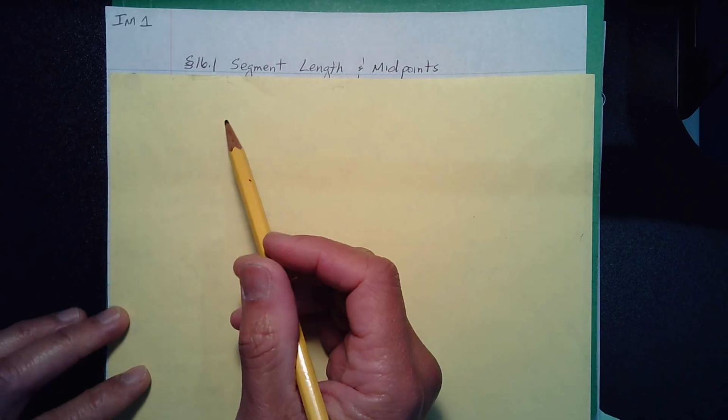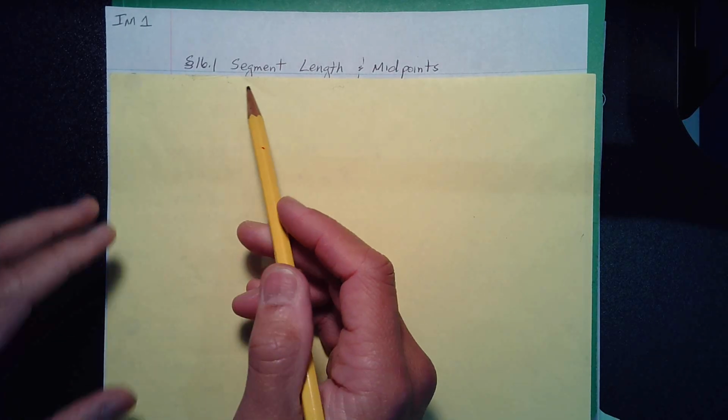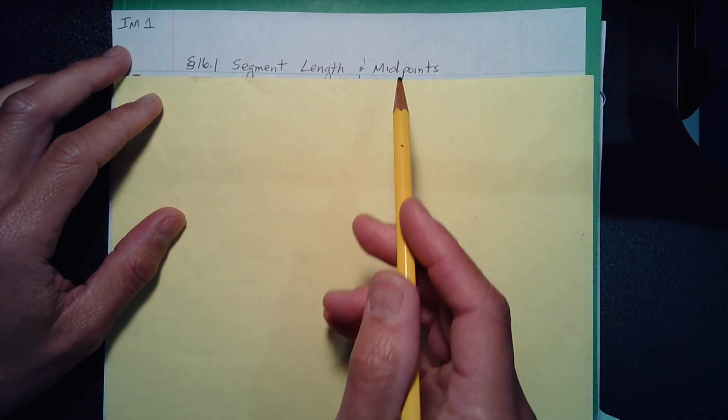Hello students, today we're going to learn section 16.1, segment length and midpoints.